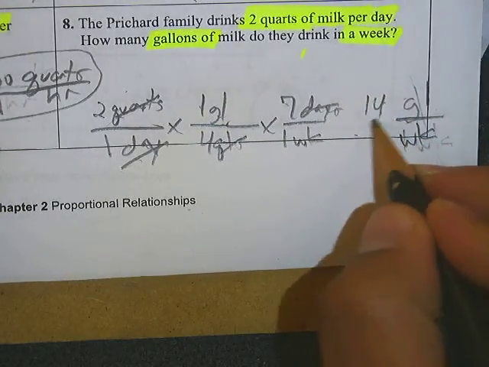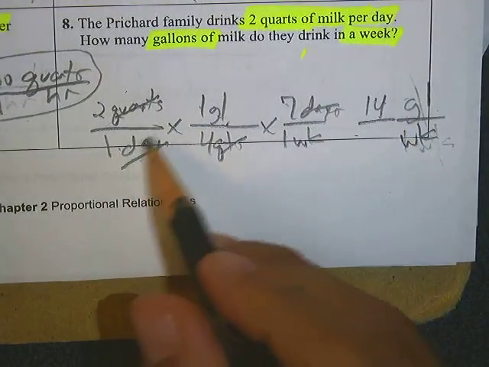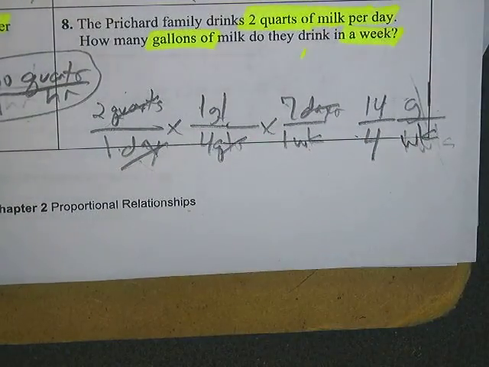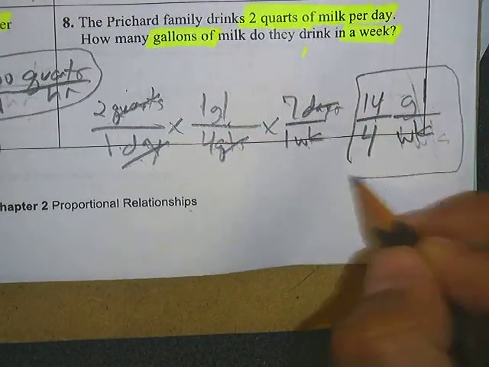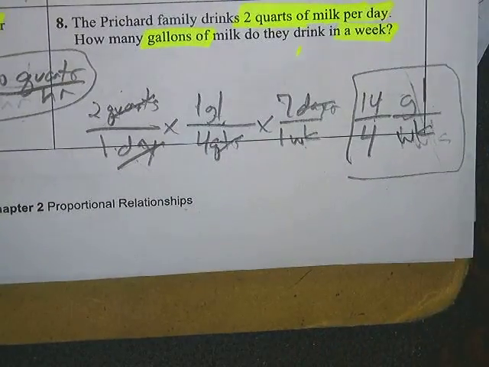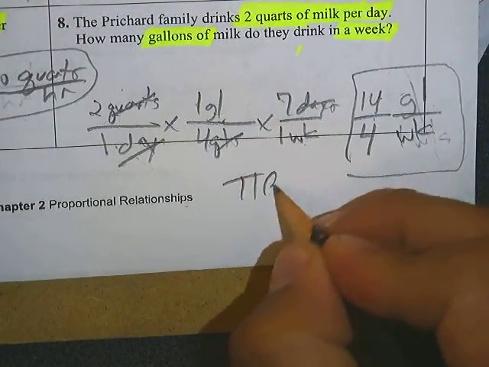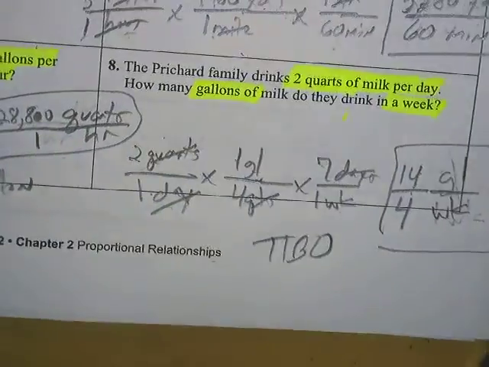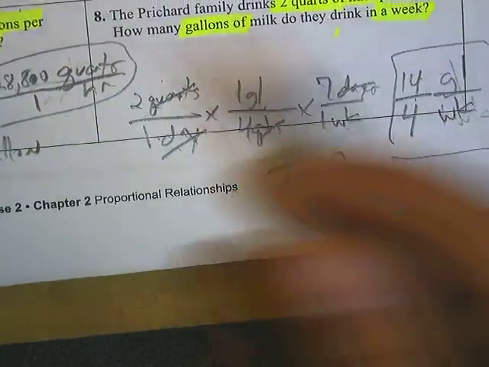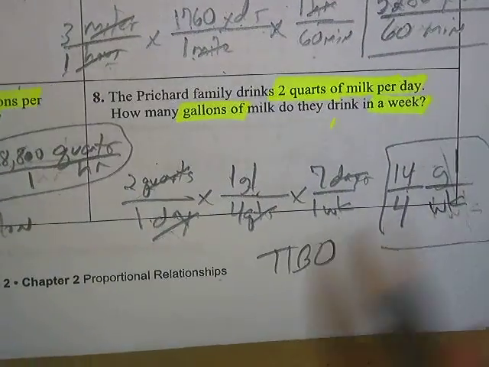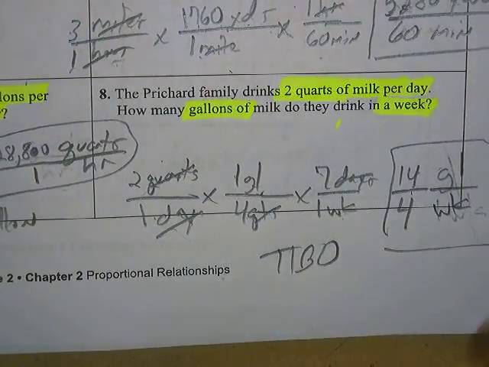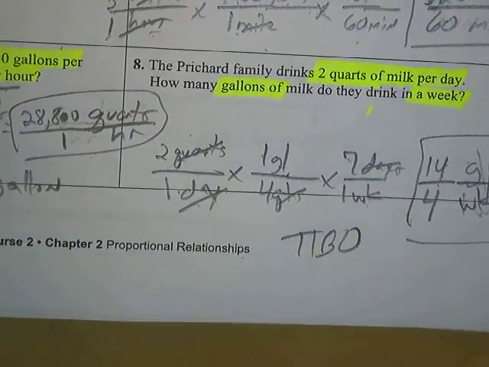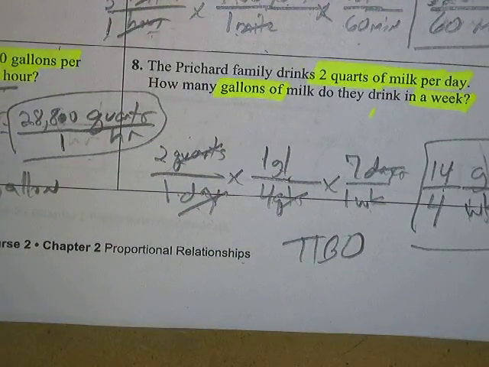Okay, so then, in 1 week, how many days do we have? We have 7 days. So now I get rid of those days. So now I know what? 2 times 1 times 7, which is 14 gallons. 1 times 4 times 1, which is 4. Okay, so then, this is close to the answer. All you've got to do is divide, use your table strategy, and you'll find out how many gallons per week.